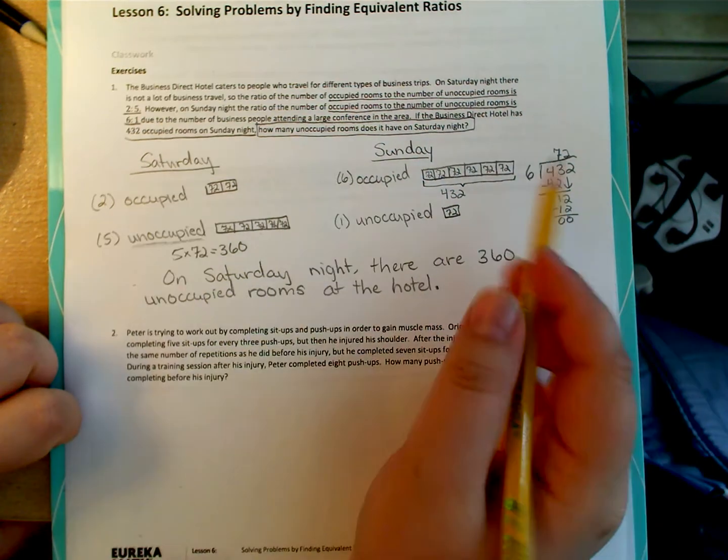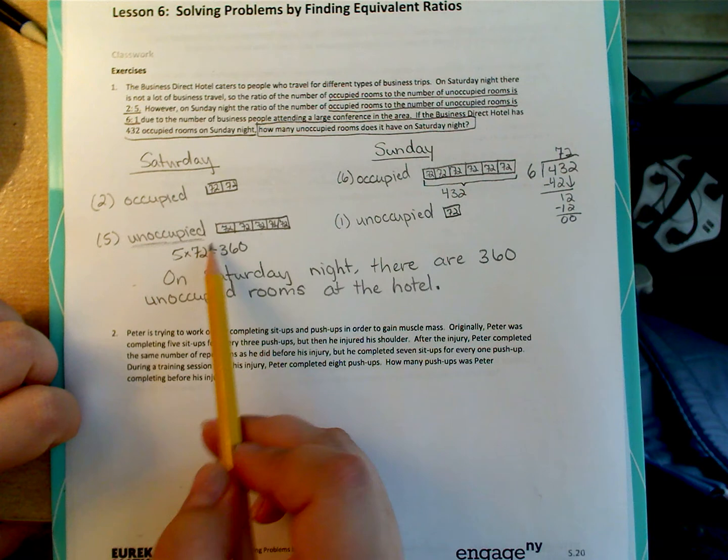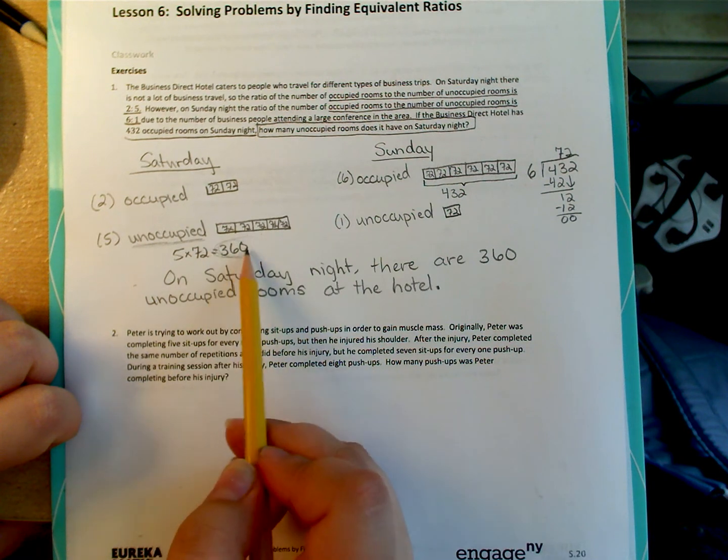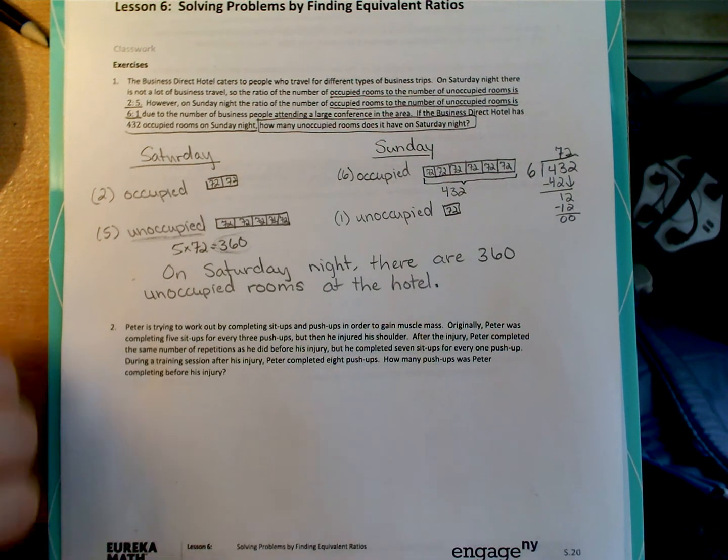So we took what we knew about Sunday and figured out the value of each part. Let's go to question 2.